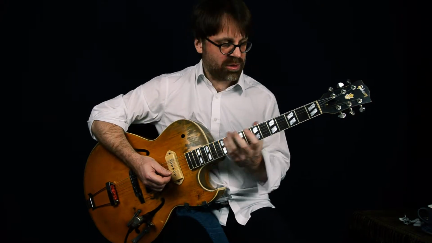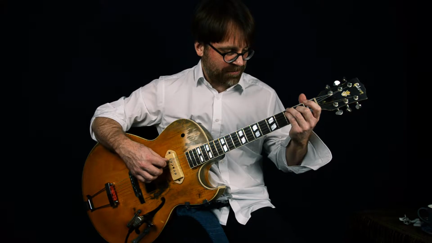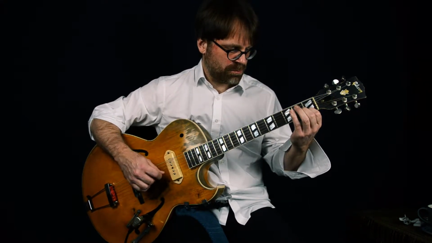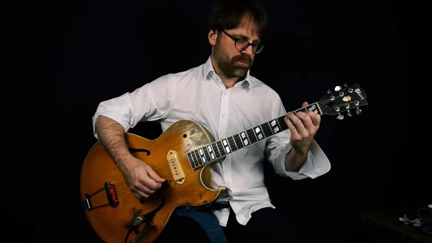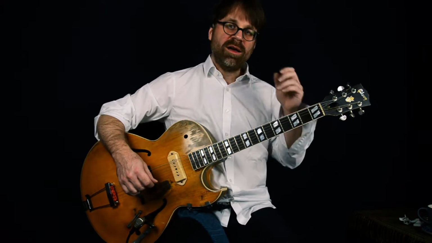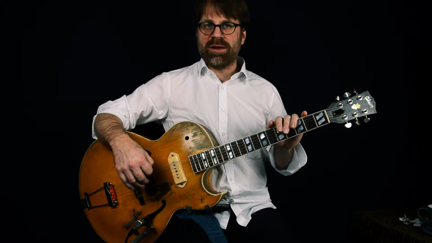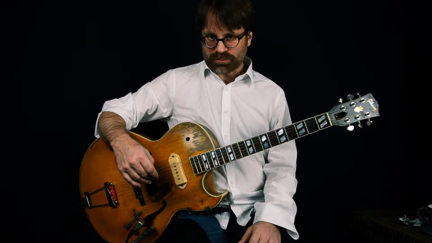And this one we also have down as an open C chord. We can play that. Okay. These are the different ways you can practice these close position triads on the fretboard.